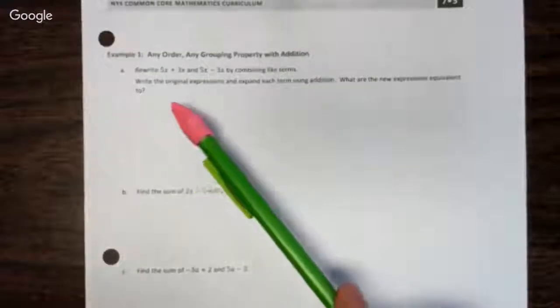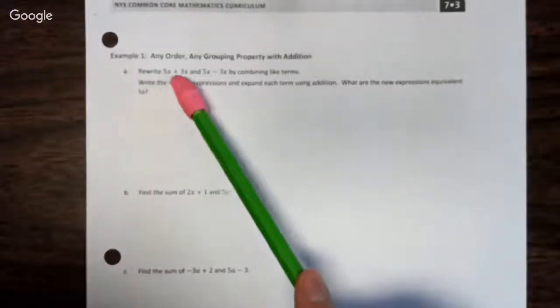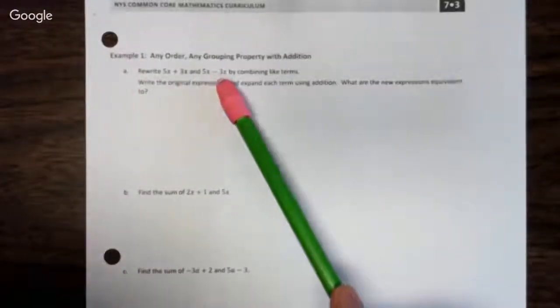So now let's go into adding those types of expressions. So it says rewrite 5x plus 3x and 5x minus 3x by combining like terms. So we're going to write the original expressions and then expand it using addition. So 5x plus 3x. All right, let's start with that one. We're going to expand that.